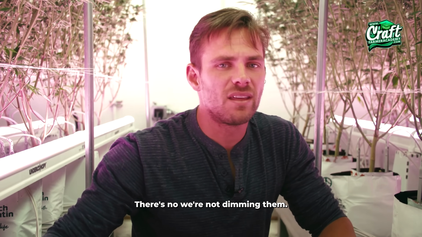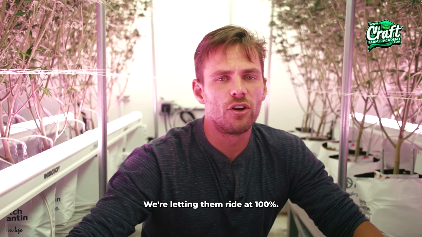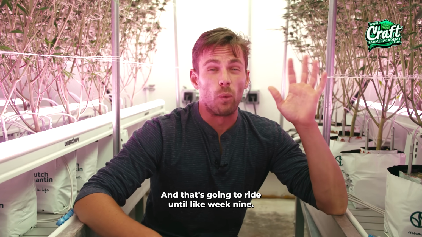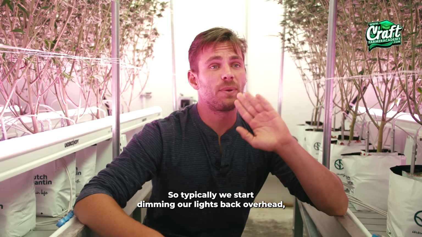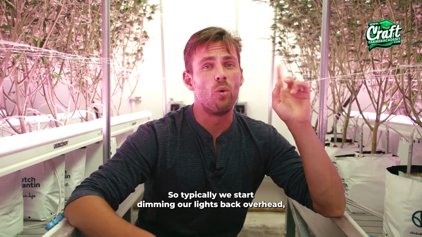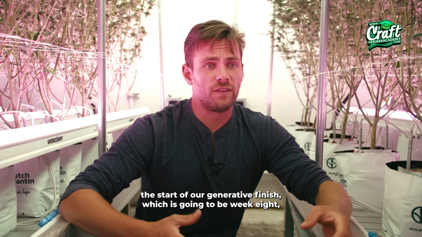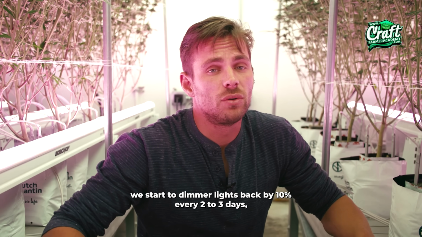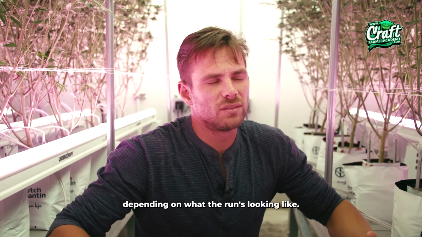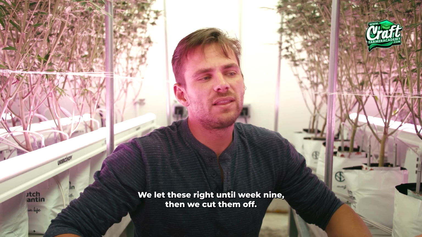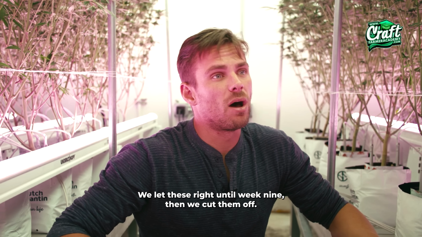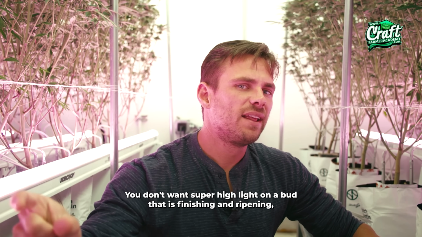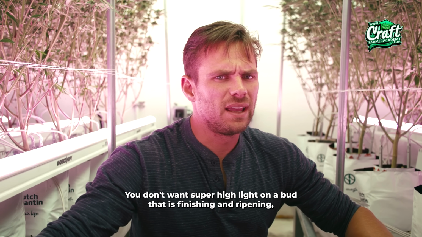We're not dimming them. We're letting them ride at 100%, and that's going to ride until like week 9. So typically we start dimming our lights back overhead at the start of our generative finish, which is going to be week 8. We start to dim our lights back by 10% every 2 to 3 days, depending on what the run's looking like. We let these ride until week 9, then we cut them off.